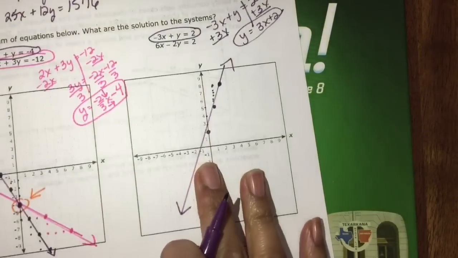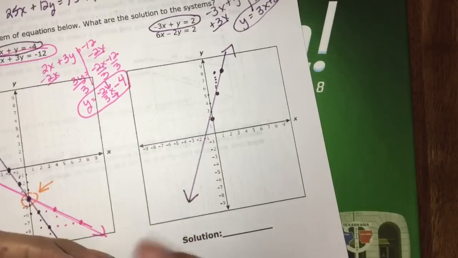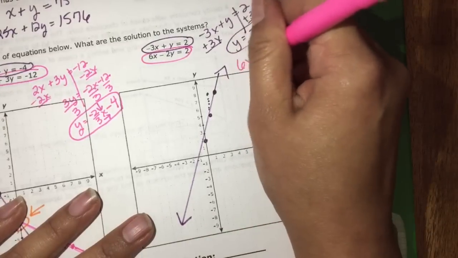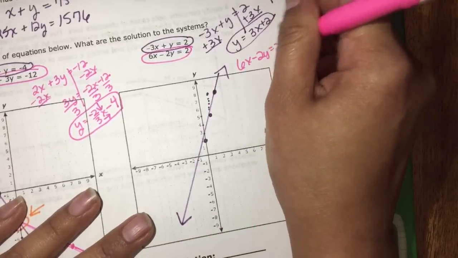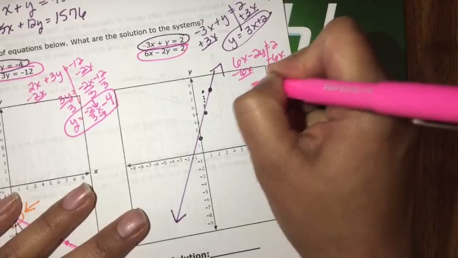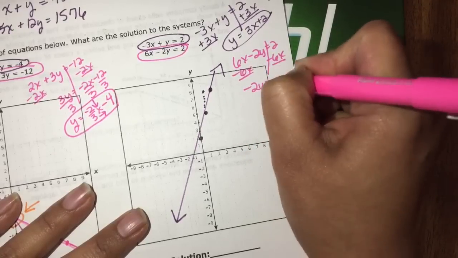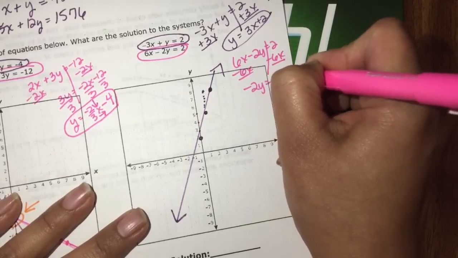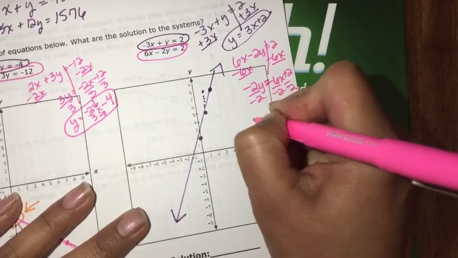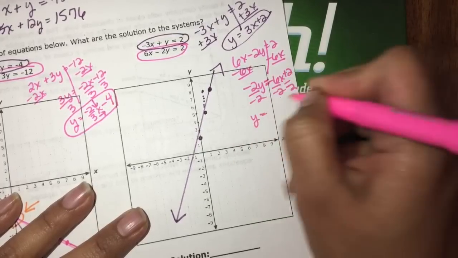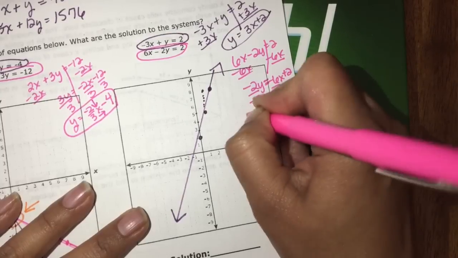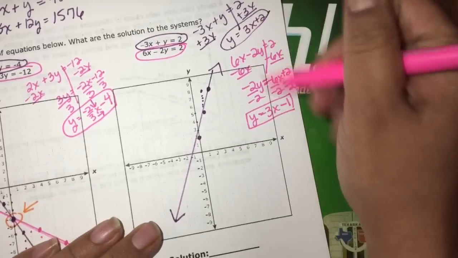Now we're going to graph the second equation. Again, we can't graph it until we convert it into slope-intercept form. So 6x - 2y = 2. We're going to subtract 6x from both sides first. So we end up with -2y = -6x + 2. Divide everything by -2. y = -6 divided by -2 is 3x. 2 divided by -2 is -1. So there's our equation. What do you notice about both equations?